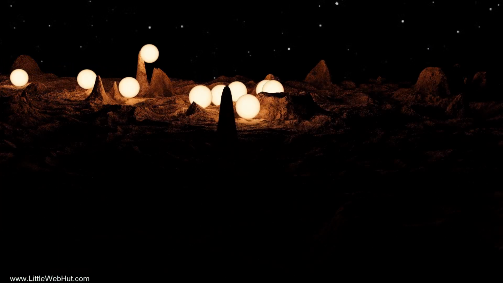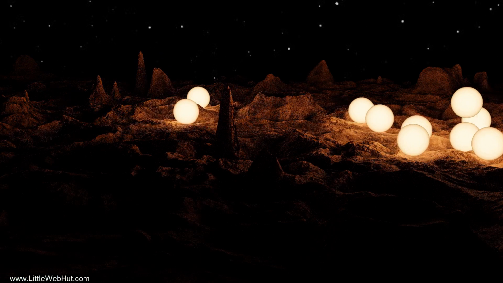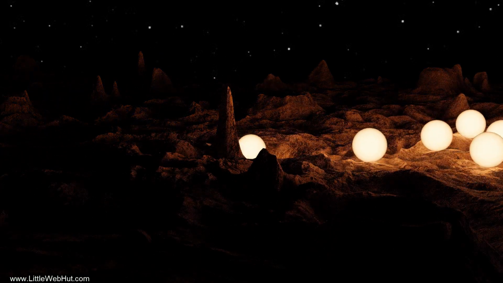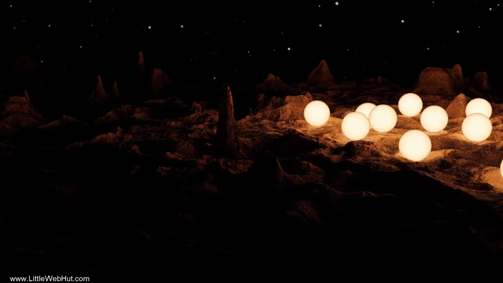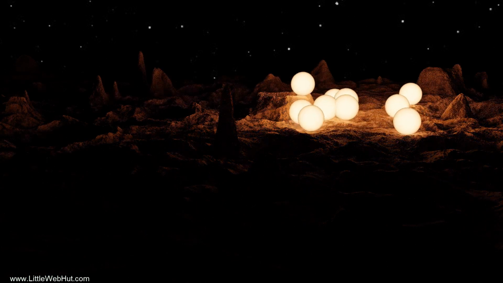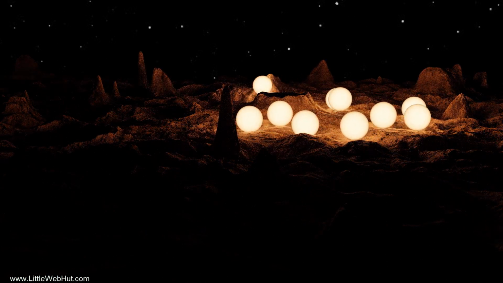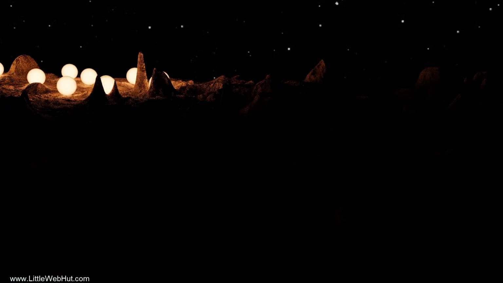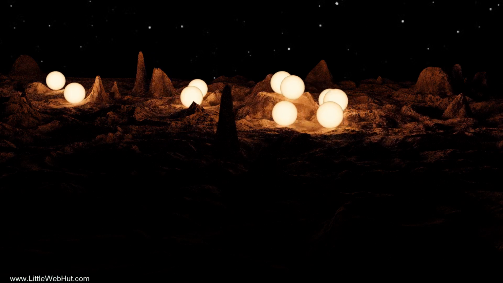This is what the rendered animation looks like using the Cycles render engine with 50 render samples. The orbs are following the contours of the terrain, and they're bright enough to cast a nice amount of light onto the terrain. If you don't know how to render an animation, then you can watch my video on that topic. I'll put a link to it in the video description.